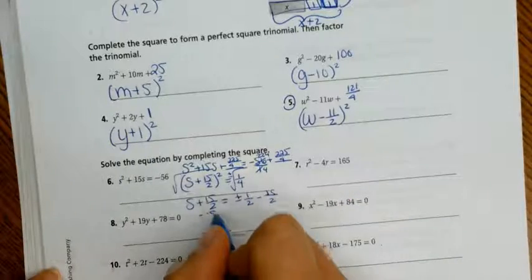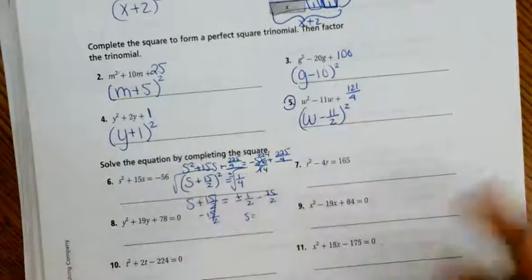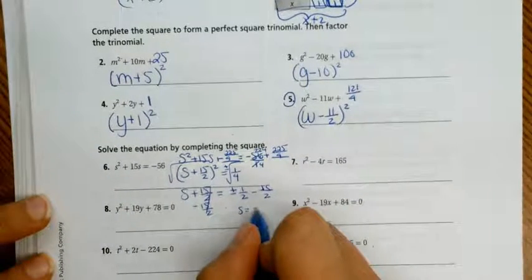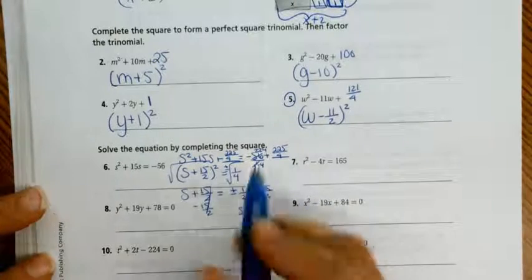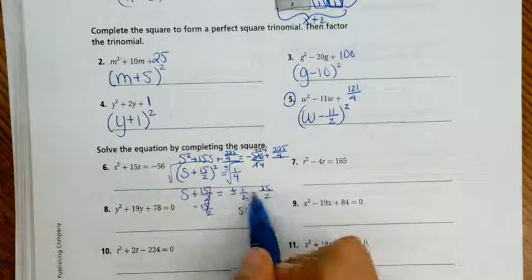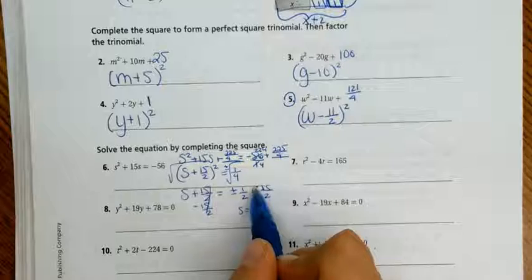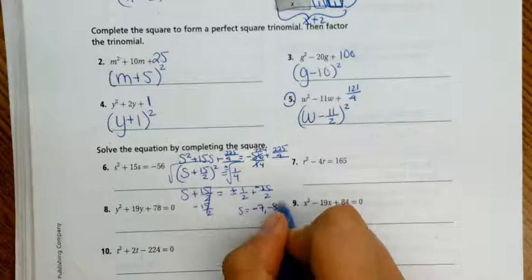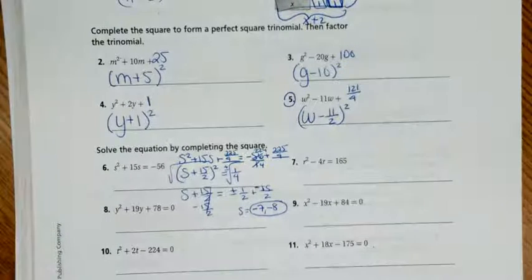And we are going to get that s equals, all right, so let's see. 1/2 minus 15 over 2. 1 minus 15 is negative 14 over 2, or negative 7. And negative 1/2 minus 15 over 2, or plus negative 15 over 2, is negative 16 over 2, which is negative 8. So my answers are negative 7 and negative 8.